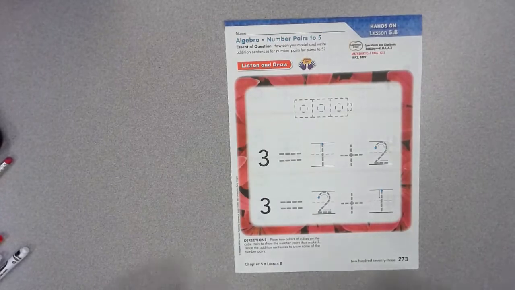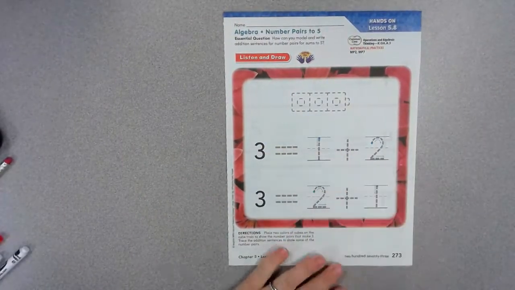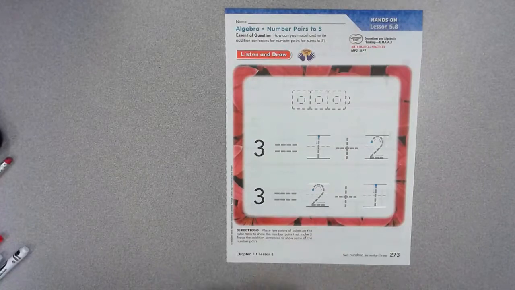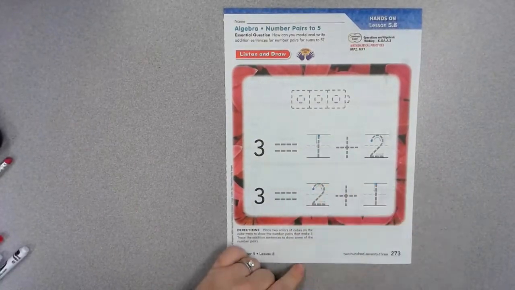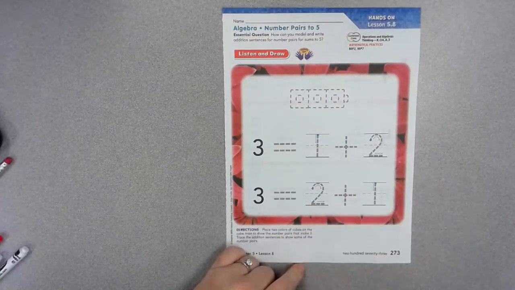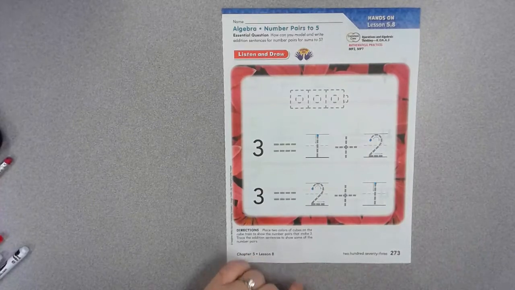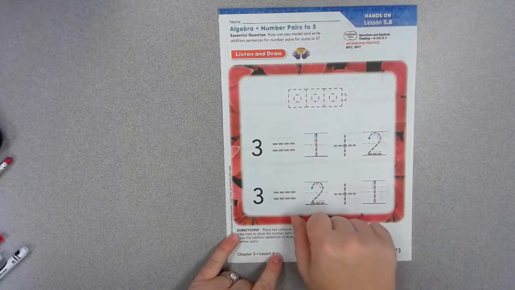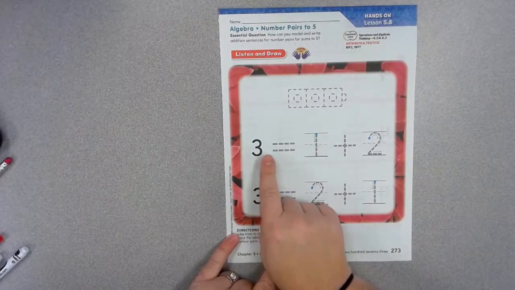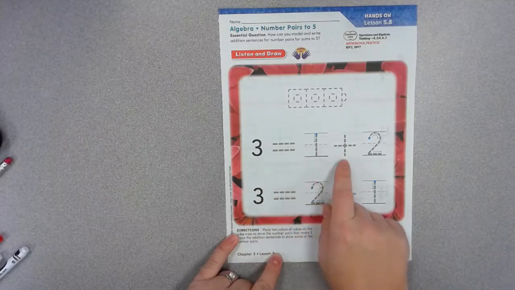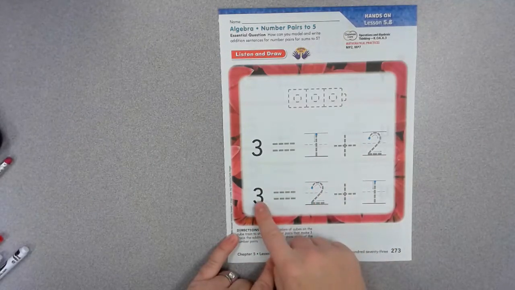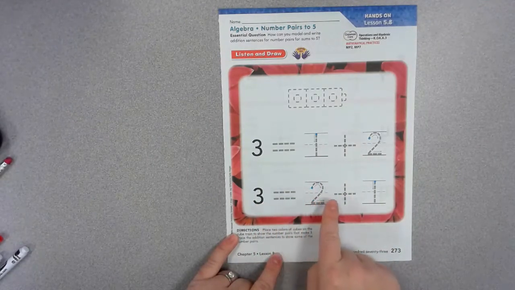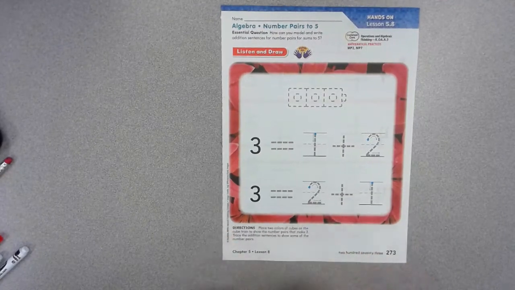We've talked about this a little bit before, but take a look at these numbers here. They flipped that for us. Usually the equal sign is at the end, but it still makes sense. We just have to read it a little bit differently. So instead of starting with the numbers and the adding portion, we're starting over here. We're saying 3 is equal to 1 plus 2. 3 is equal to 2 plus 1.